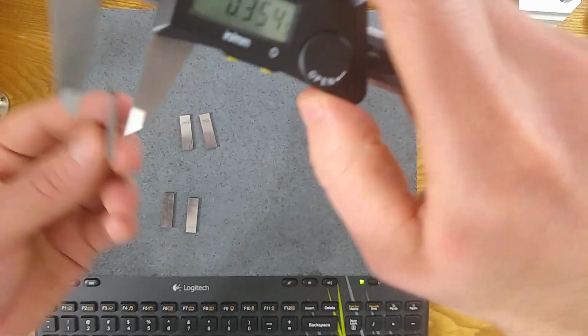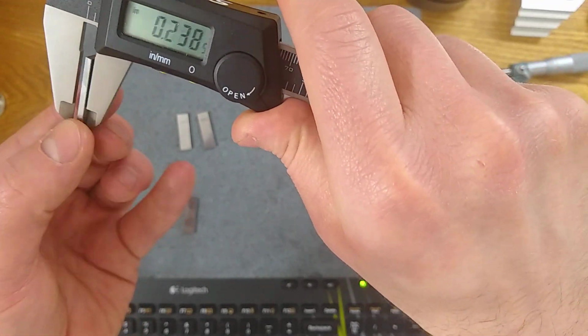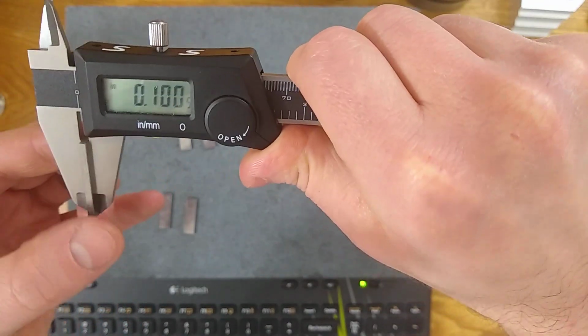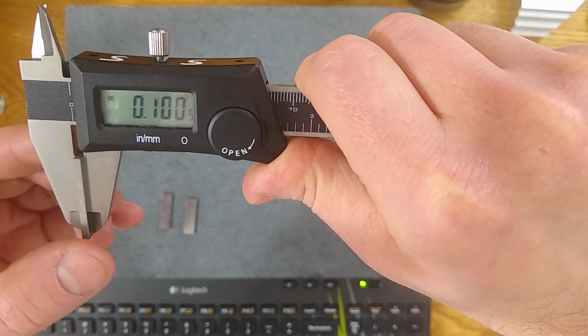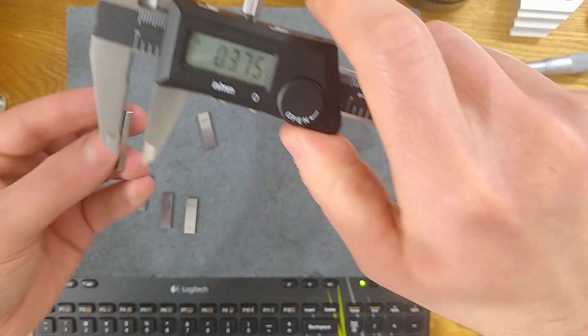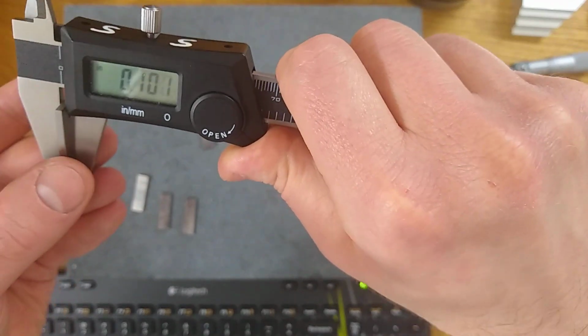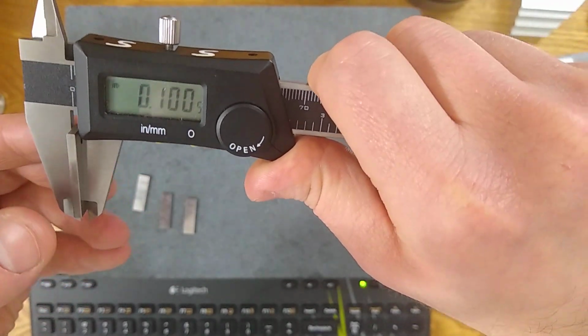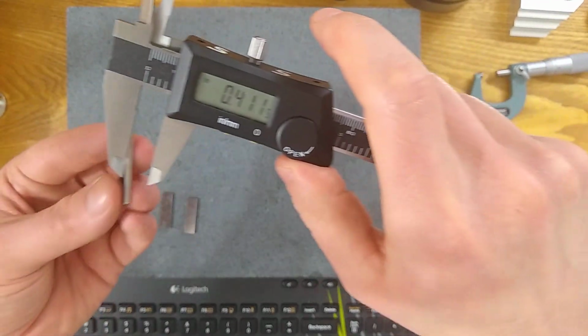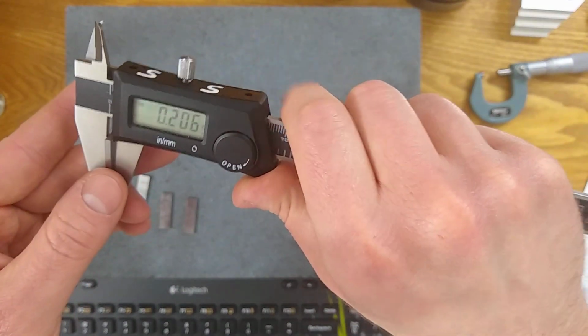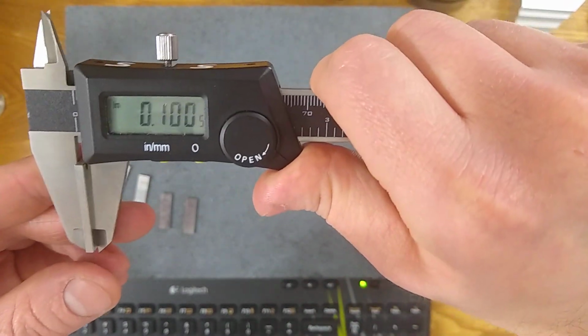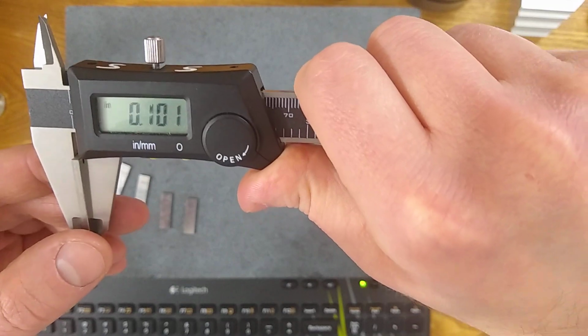Here's the 3 10,000ths. Still showing 0.1. Here's the 4 10,000ths, still showing 0.1. Here's the 5 10,000ths, still showing 0.1. Oh, here's 0.101.